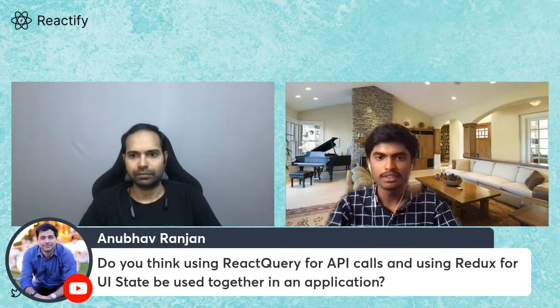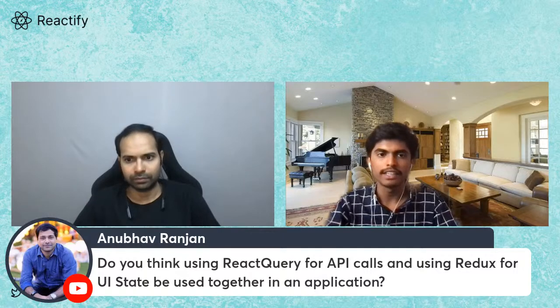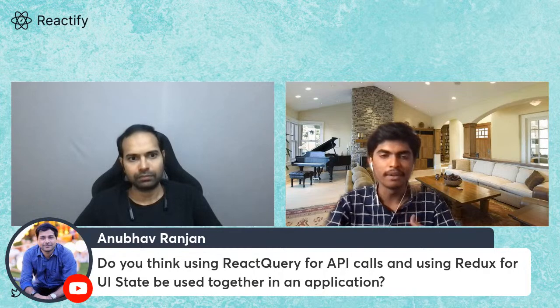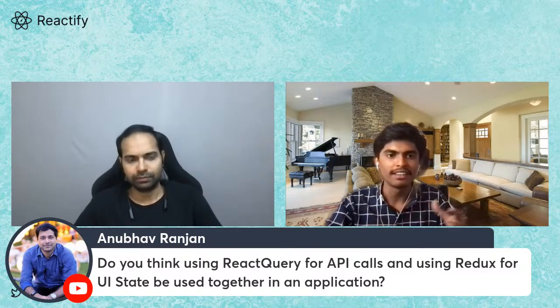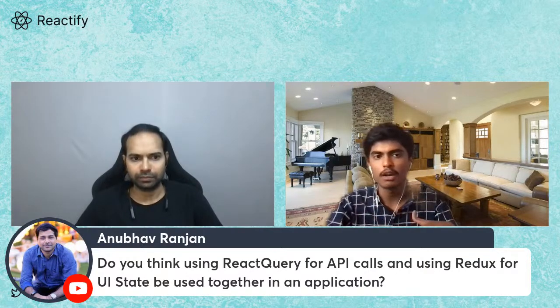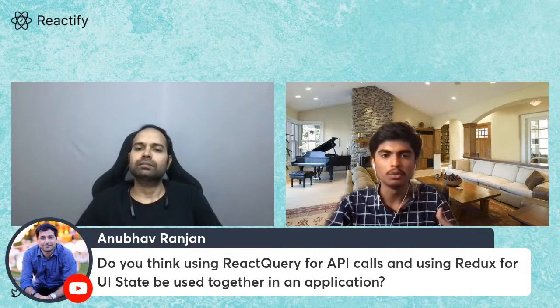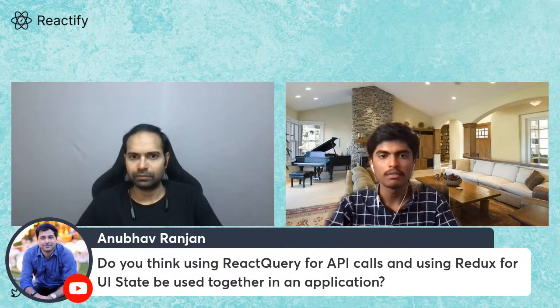But I would suggest that instead of using Redux, you can use Context API if your state is not that complex. State management is a very debatable thing, like people are talking about which is a good library. Redux is a great way to manage state, as are Context API or MobX. If your application's problem is getting solved using one of these strategies, you are good to go. So yes, you can use React Query and Redux in your application together.